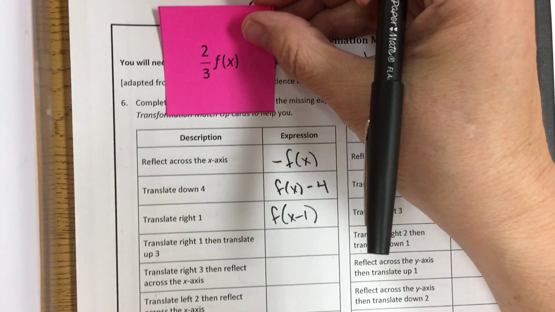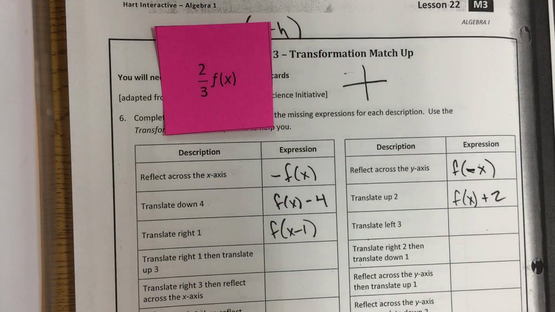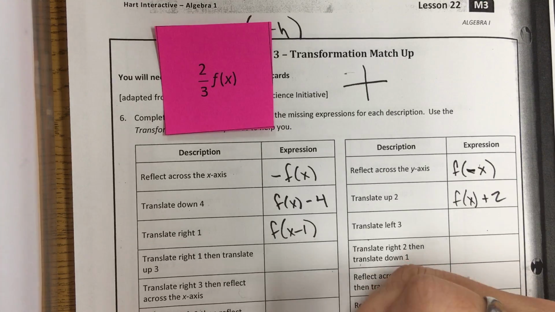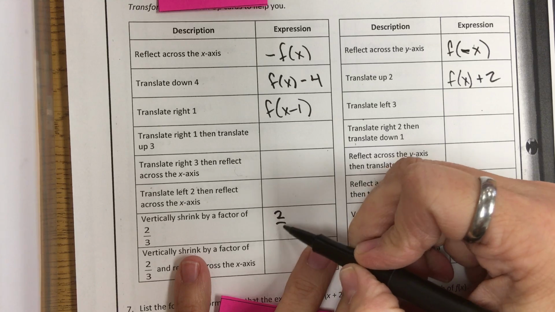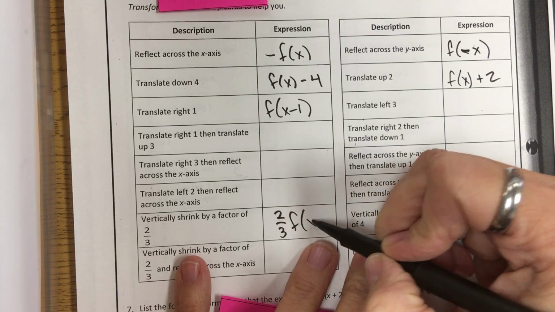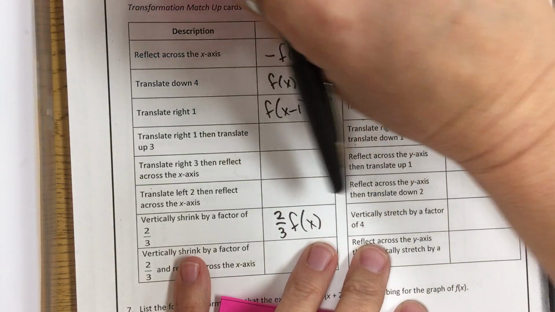Then, right there. So remember that if I have an a value, a number that's being multiplied by the y, I'm vertically stretching or vertically shrinking. So in this case, I am vertically shrinking. So I'm going to come down here to where it says vertical shrink, and I'm doing 2/3 f of x.